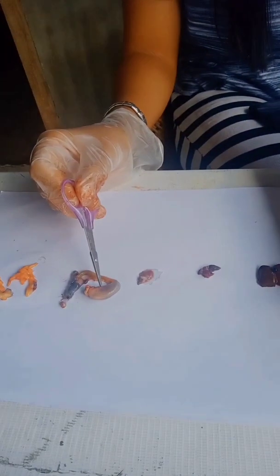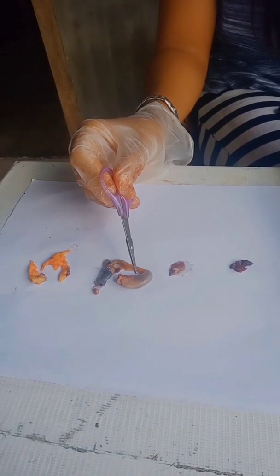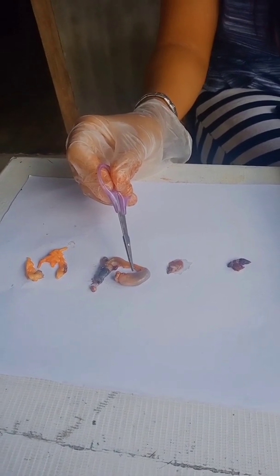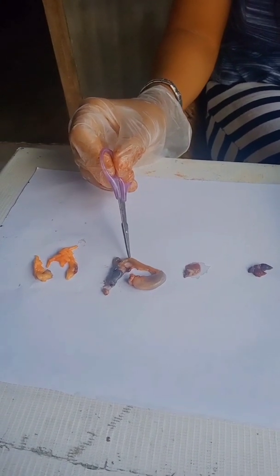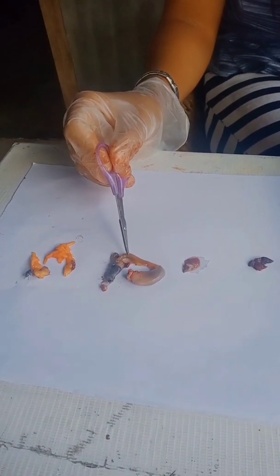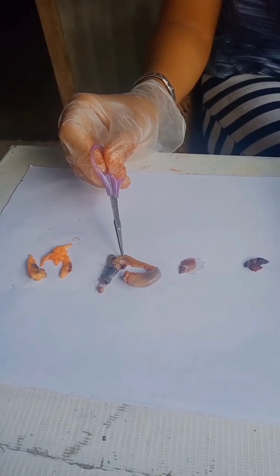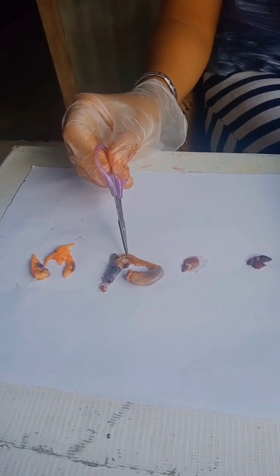Next, we also have the stomach. The stomach stores the food and mixes it with enzymes to begin digestion. Next, we also have the small intestine. It is the principal organ of digestion and absorption of digested food.